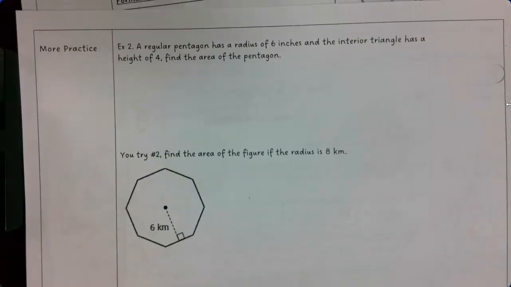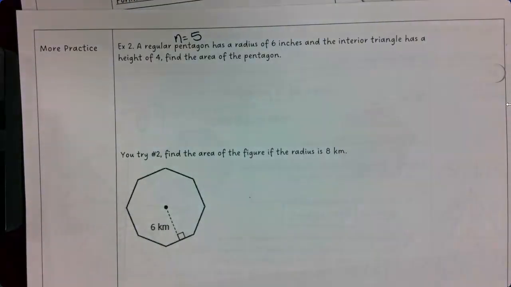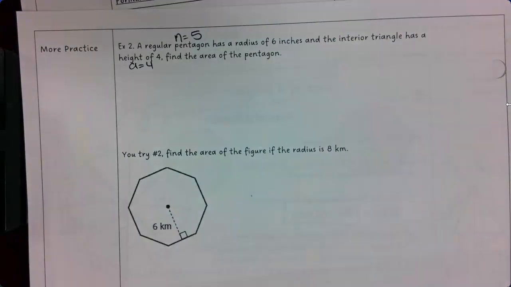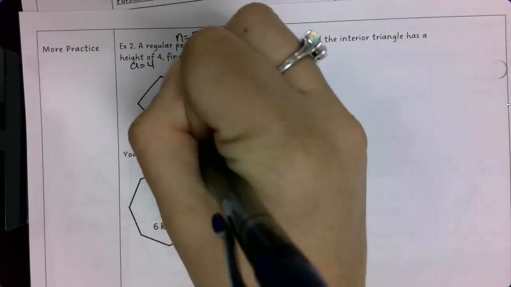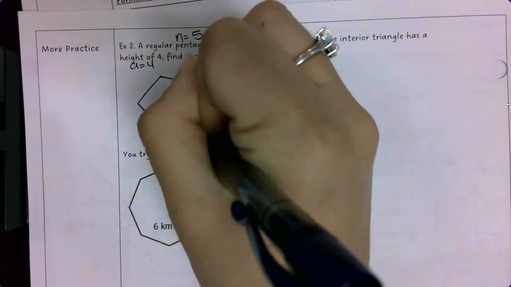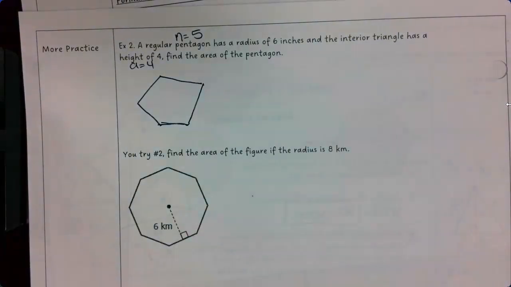Okay. This next one says a regular pentagon. Pentagon has 5 sides, so I can figure that out right now. Has a radius of 6 inches, and the interior triangle has a height of 4. So that also tells me my apothem is 4. Find the area of the pentagon. It's helpful if I draw this out. There we go. 5 sides.